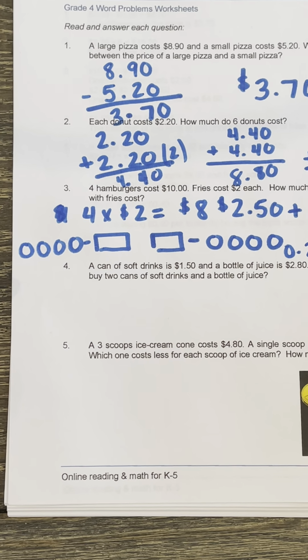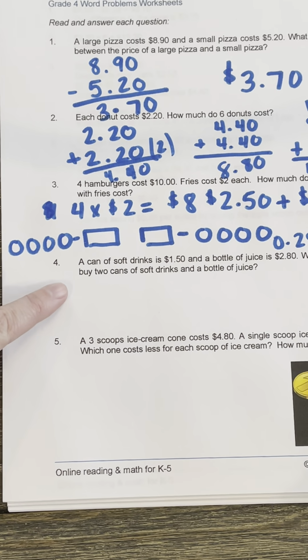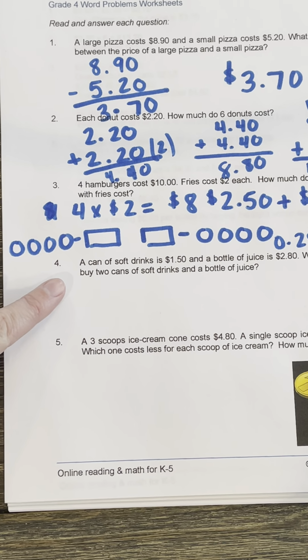So now I'm going to look down here. It says a can of soft drinks is $1.50 a bottle.